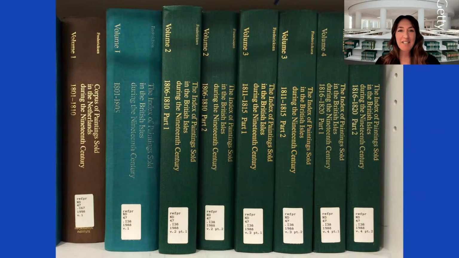For decades, the Getty Provenance Index has been making available to researchers information from source documents like inventories, sales catalogs, and dealer stock books that describe ownership or transfers of ownership of art since roughly the 16th century, with a strong focus on European and American paintings. The GPI first appeared in 1974 with two book projects, a census of Italian paintings in American public collections and an index to paintings sold in the British Isles during the 19th century.